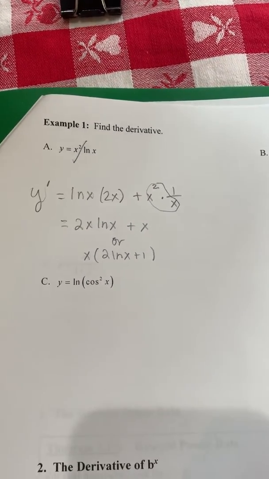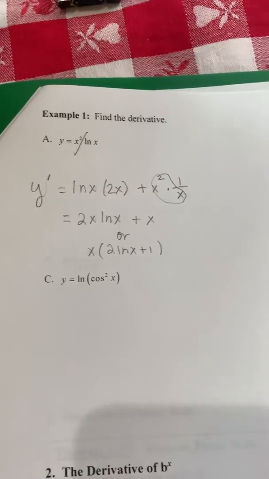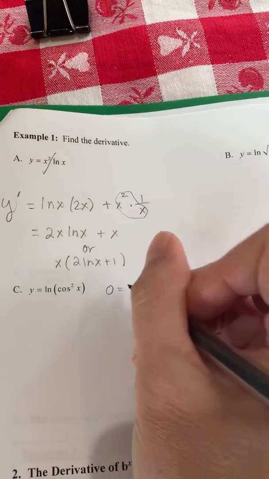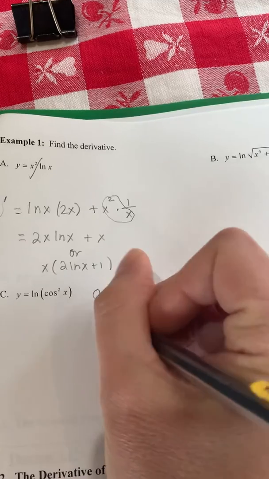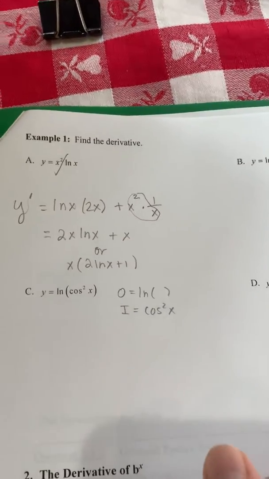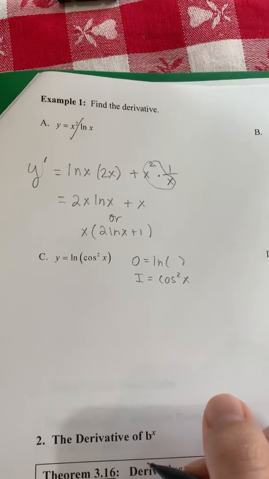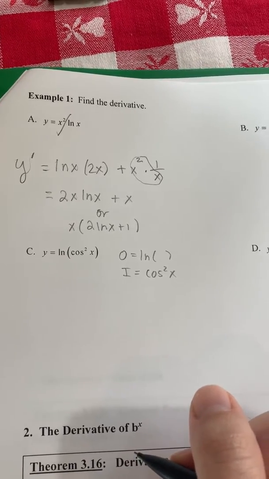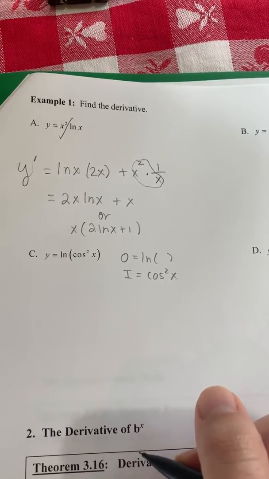Okay, for 1c, we need to use the chain rule. So the outside function would be the natural log, and the inside is cosine squared. Okay, so the way the chain rule works is we take the derivative of the outside times the derivative of the inside.